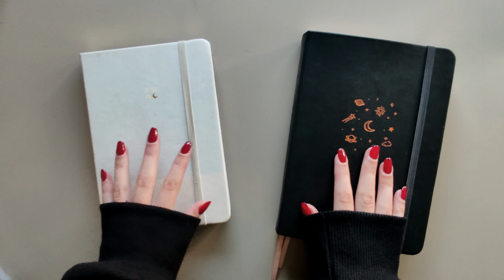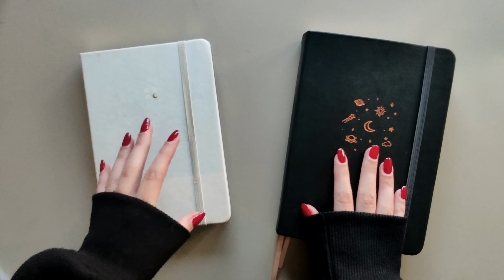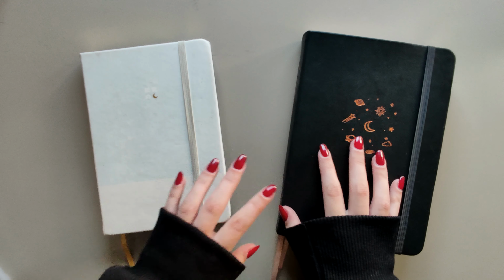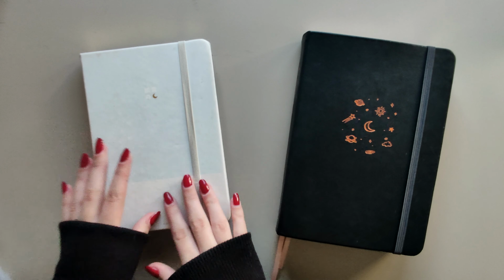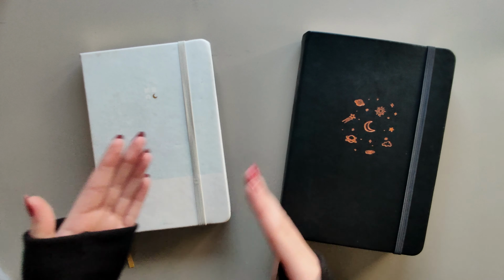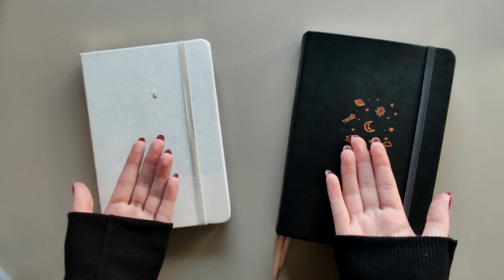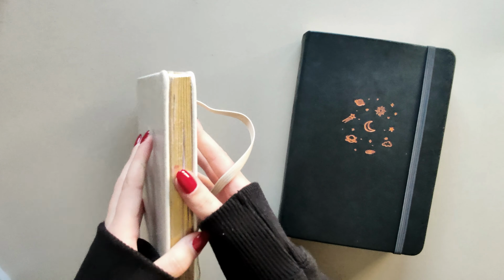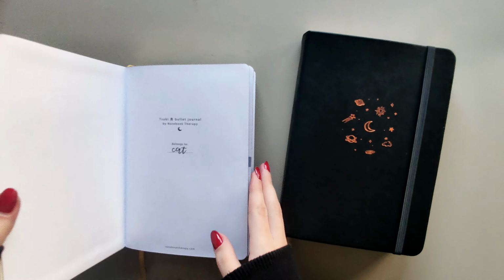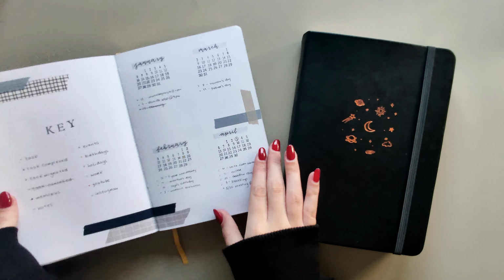So this journal has the new year pages that I normally like to set up, and since my new bullet journal is for the new year, I like to have my previous new year journal right next to me so I can see the pages that I did and also see the pages that I want to do in my new bullet journal. So if I open my old bullet journal, I have the setup for both of these journals up on my channel and the flip through of this one.